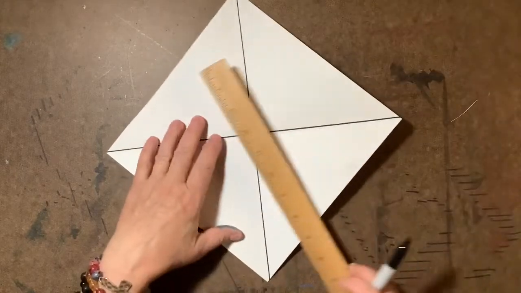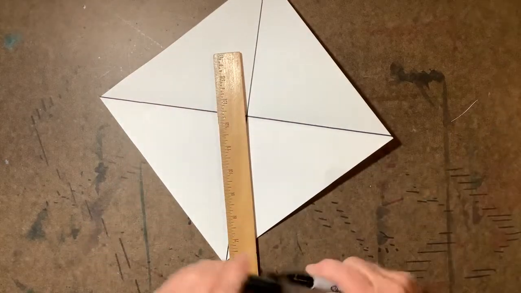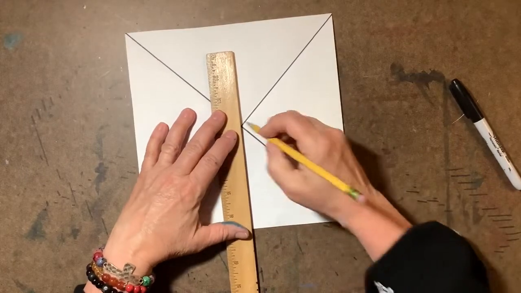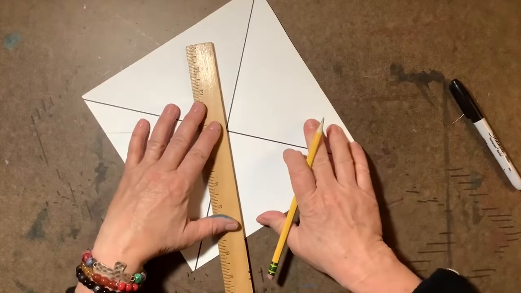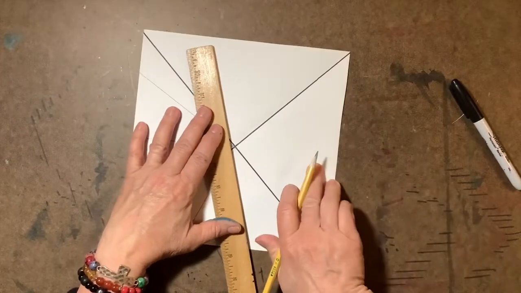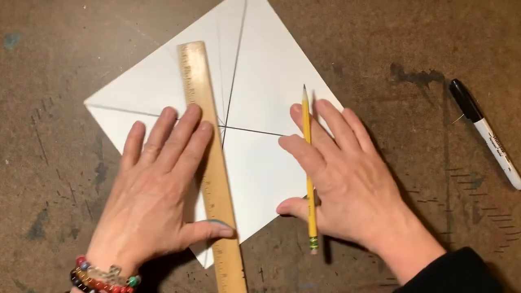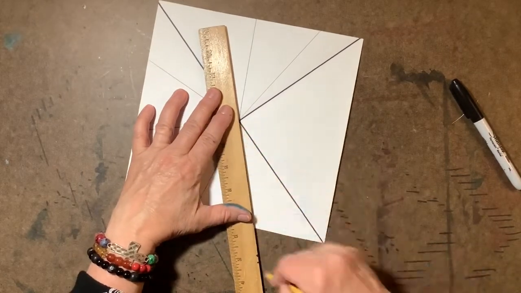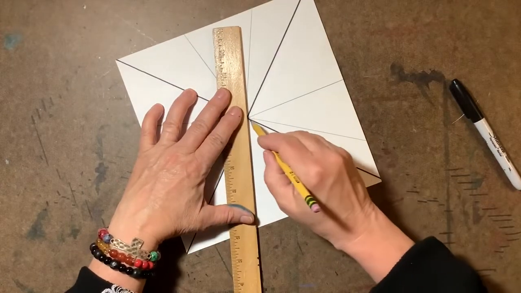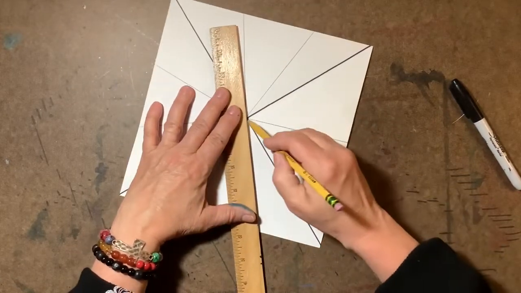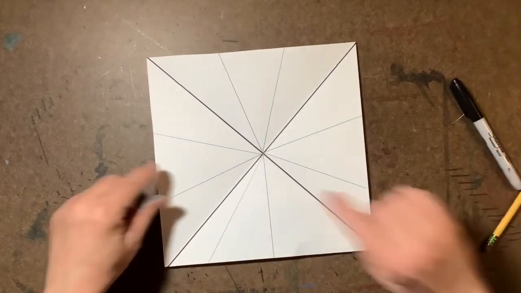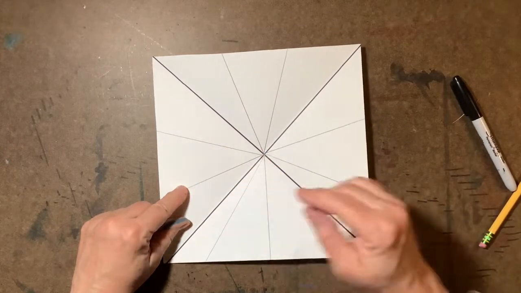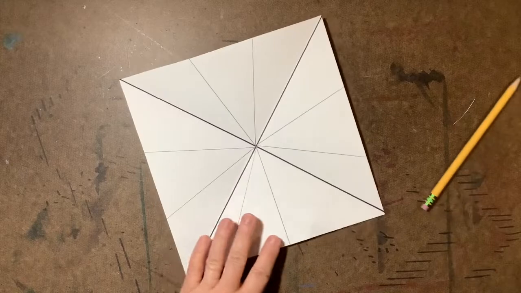In each of these triangles, we're going to draw two lines. And they don't have to be equal in each of these sections. So you can do it with a pencil in case you're concerned that they get funky, or you can do it with your black marker. I'm going to do mine with a pencil to start. And I'm not measuring where they are. I'm just starting right at the center and going out to the edge. But they don't have to be the same spacing. They can be random. So there should be 12 lines in total.